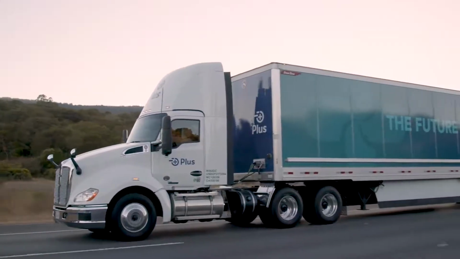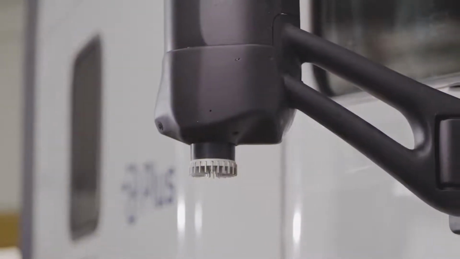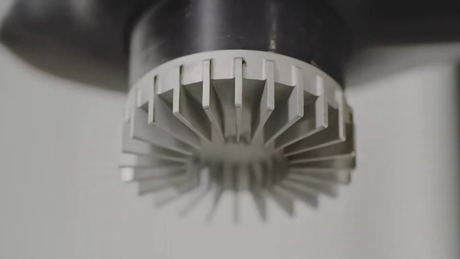We are on the cusp of an autonomous revolution. I have 2 children that are 8 years old, and I believe by the time they're ready to drive, they won't need to drive at all. There are 3 key developments that are coming together right now that make it practical to deploy autonomous driving. The first is very high-power computers. The second is deep learning, and the third is high-resolution LiDAR.